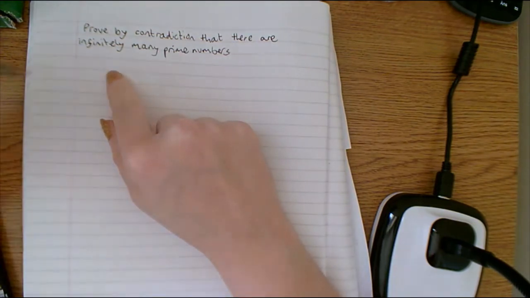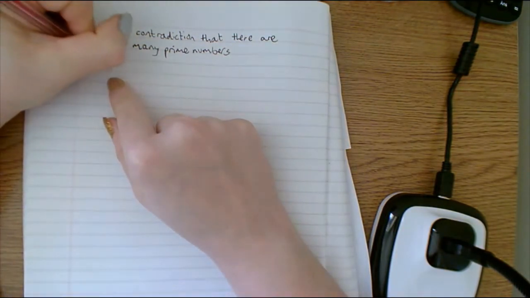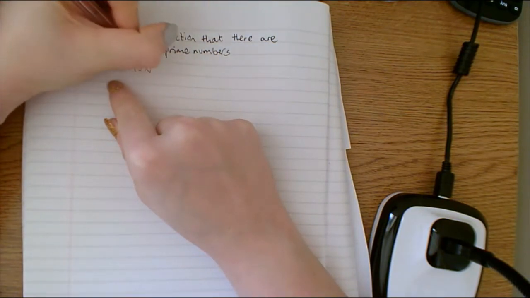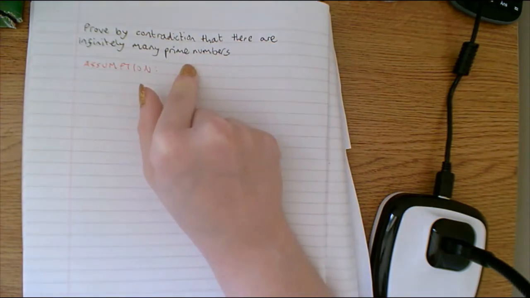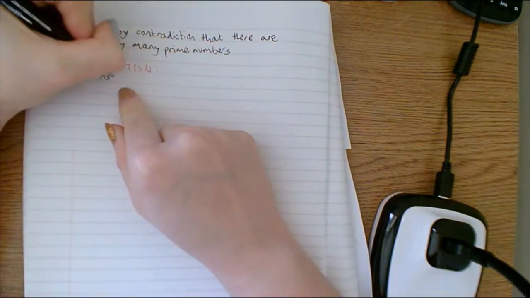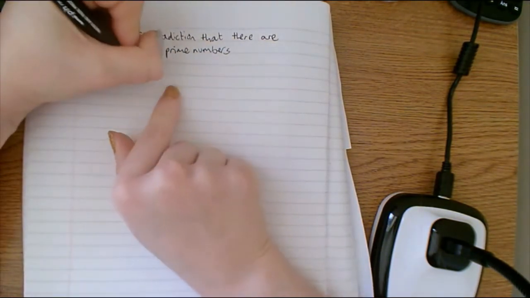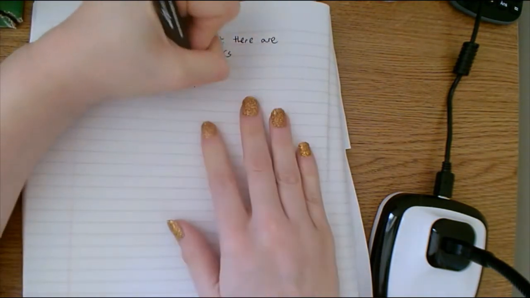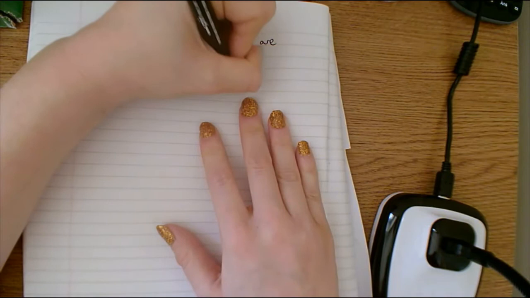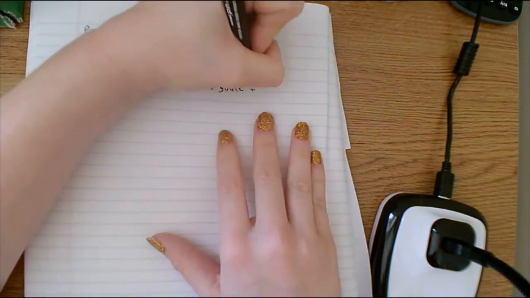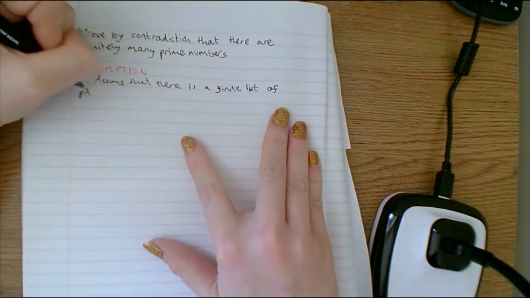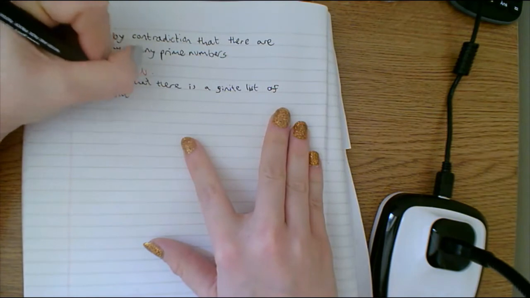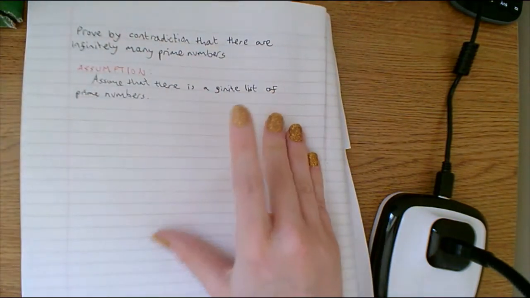So our first step, our assumption step, we are going to assume the negation. So our assumption is going to be that there are finitely many prime numbers, that they don't go on forever, they stop at some point. So we're going to assume that there is a finite list of prime numbers. So far, so reasonable.